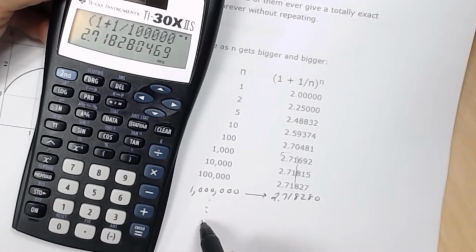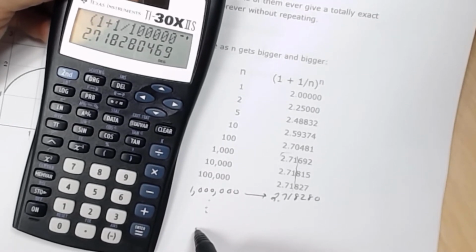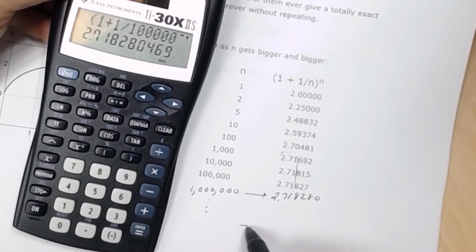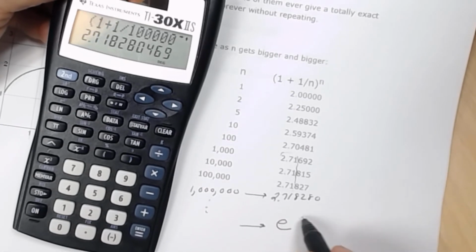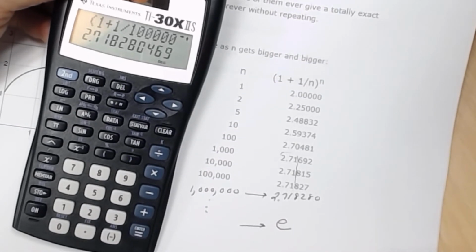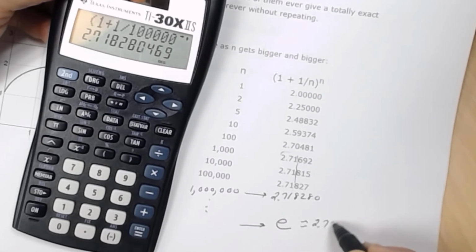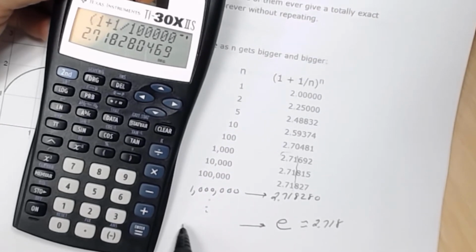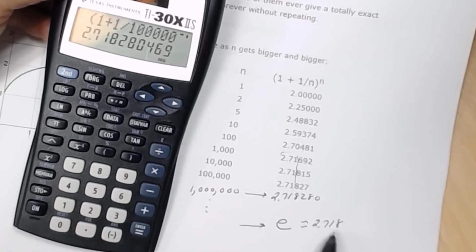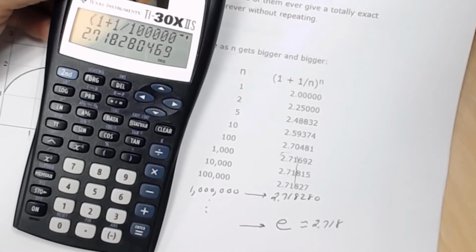As n gets bigger and bigger and bigger, this value gets closer and closer to a certain value, and that's the number e. All right, and so e is approximately equal to 2.718. So if you put 500, 5 million, 10 million, 1 billion, 2 billion, and so on, it's going to be close to this number right here. They will always stay around this number.